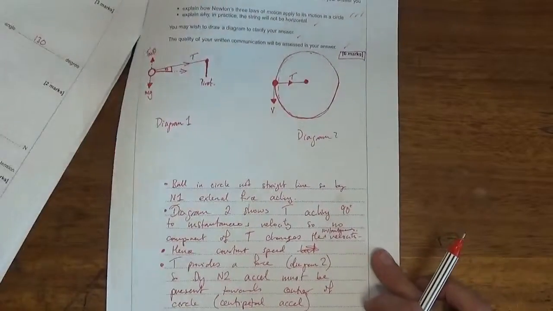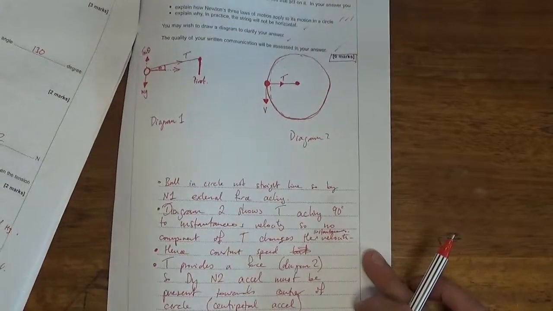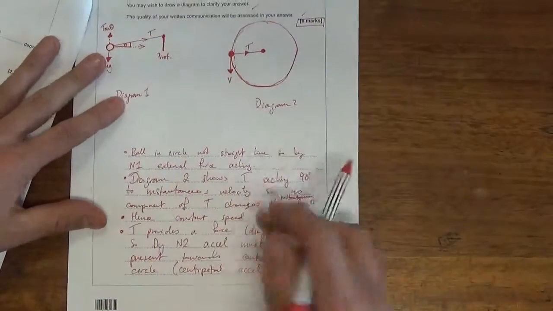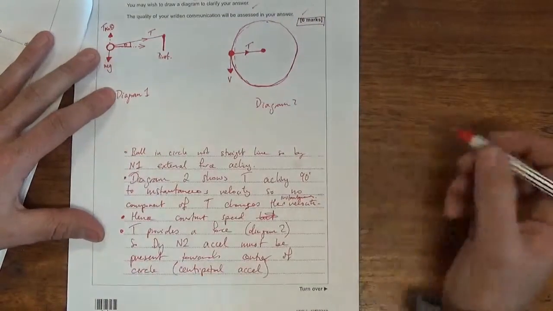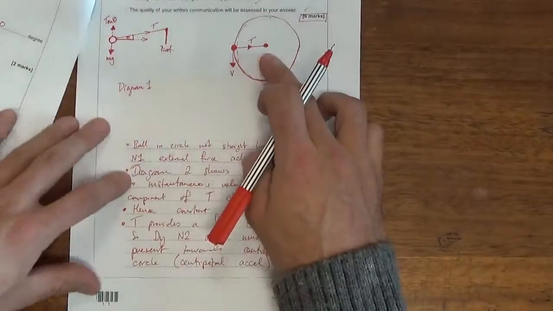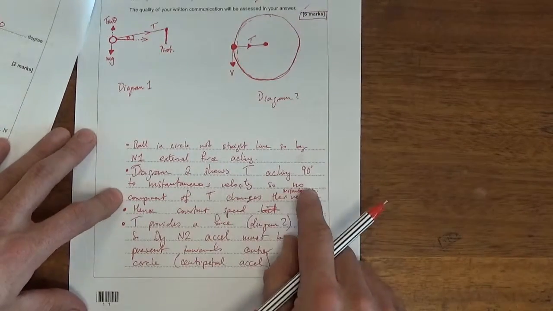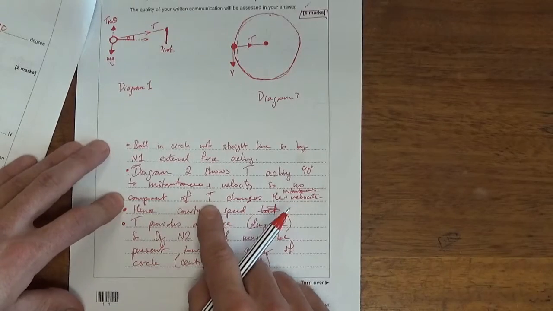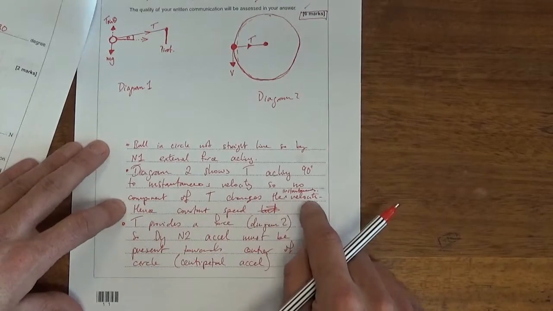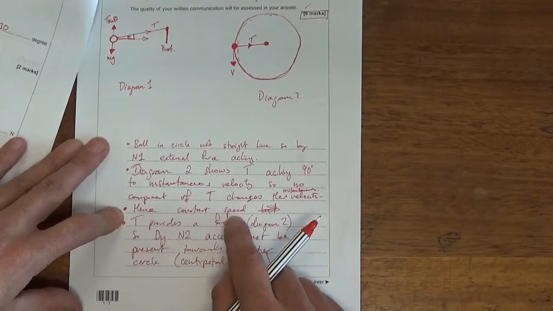So the ball is in a circle, not a straight line. So by Newton's first law, N1, some external force must be acting. Piece of cake. Diagram 2 shows that tension is acting at 90 degrees to the instantaneous velocity, so no component of the tension changes the instantaneous velocity, hence a constant speed.